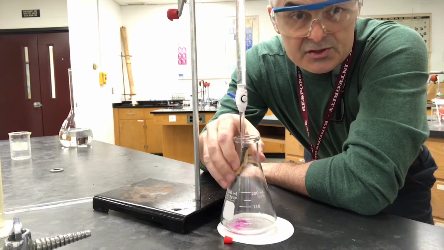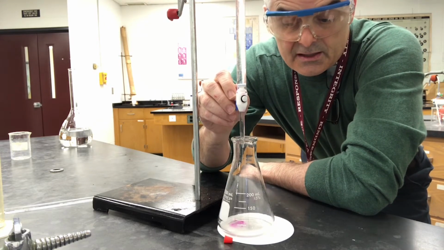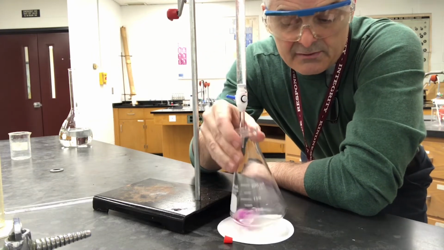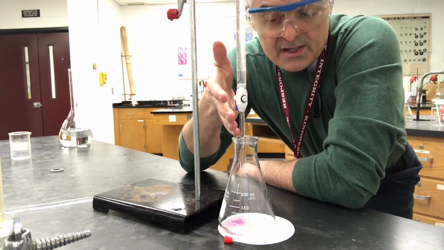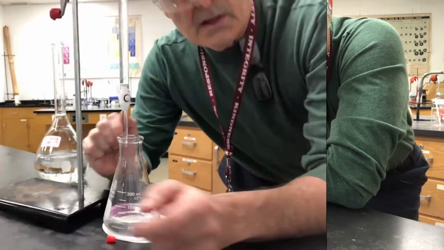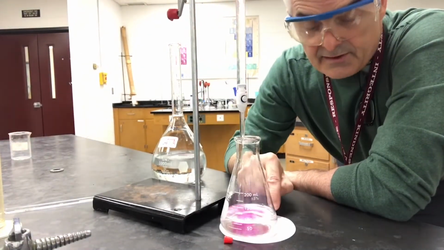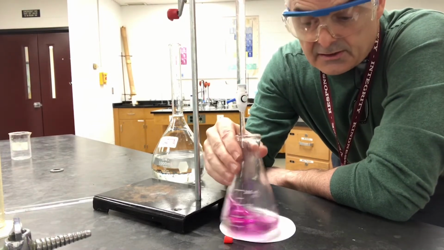Now you might notice that it's starting to turn it pink, but if I shake it around, the pink color goes away. What I'm looking for is for the pink to just be the very faintest hint of pink. I want to add enough base so that the pink actually stays just a little bit. And as I'm getting close, also one thing to note here, I've got this white thing underneath. The white thing is just so I can see color contrast.